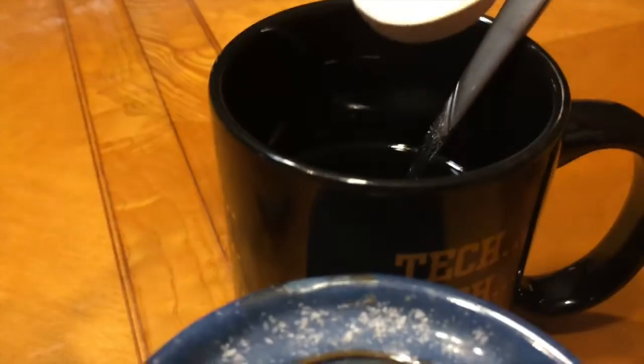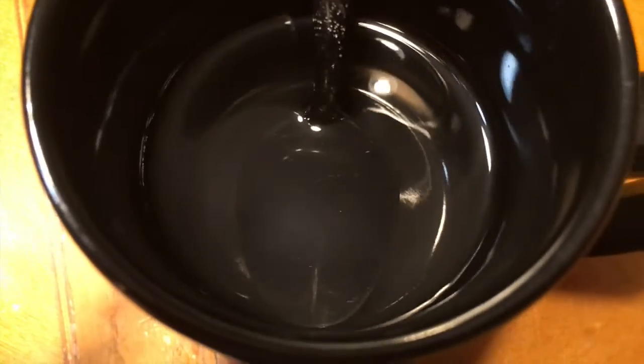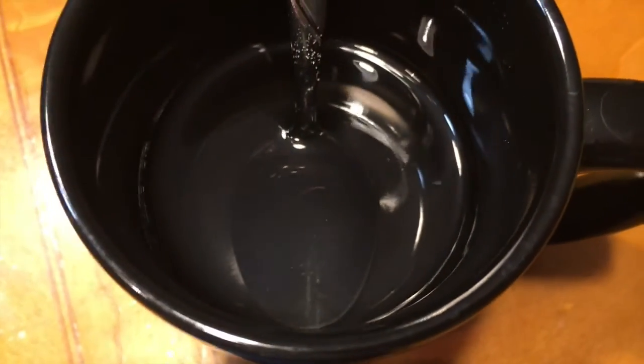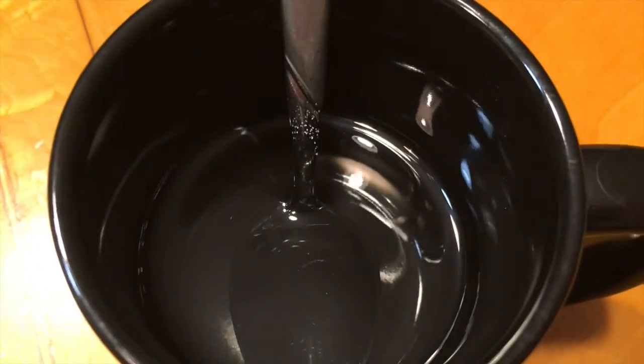I put 3 scoops in the hot tea. Is that even going to make a dent in it? No. You can't see it, but it dissolved. Oh, it looks just like water. So the hot tea or hot water can dissolve more sugar, so it is more soluble, we call it.